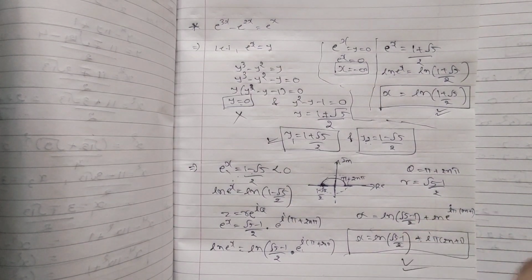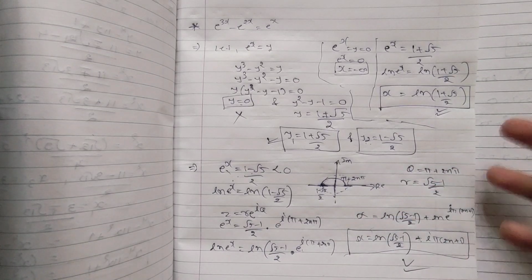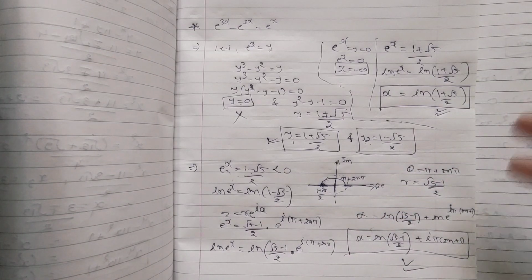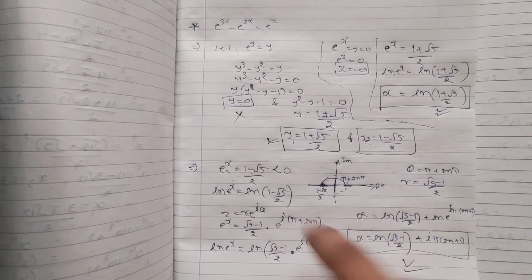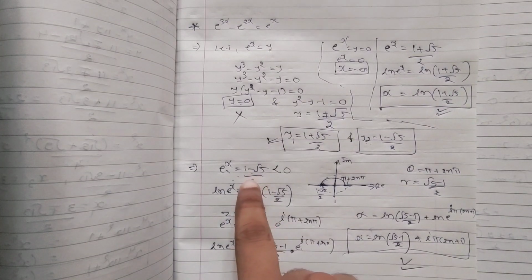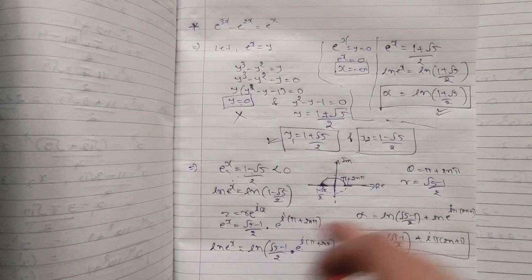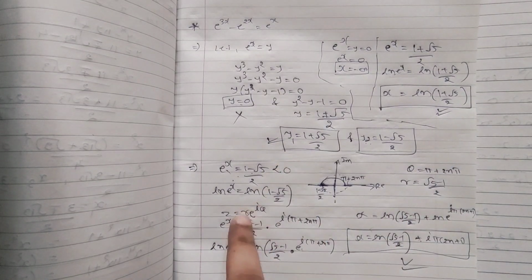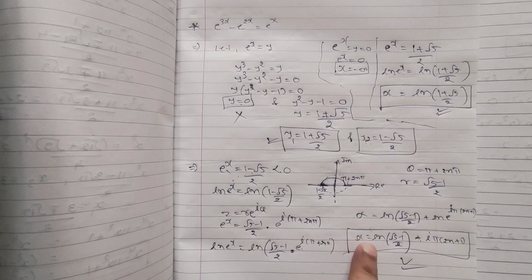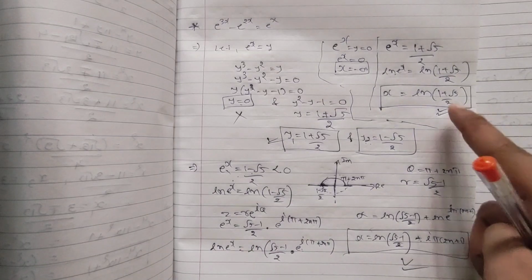So as I said, this is a very amazing and very conceptual question, right? So I hope you got it. And if you have any query, any doubt, you can comment in the comment box, right? Here you can see, if I neglect this answer, then I won't get this answer in polar form, right? So in most cases, we have to see also in polar form whether I am getting this answer or not. So these are our two answers.